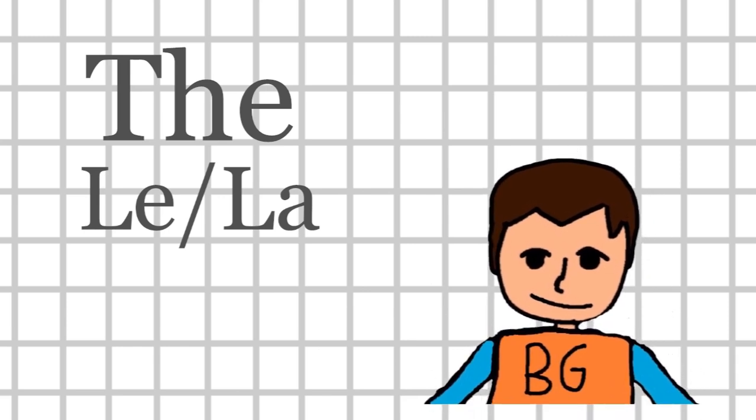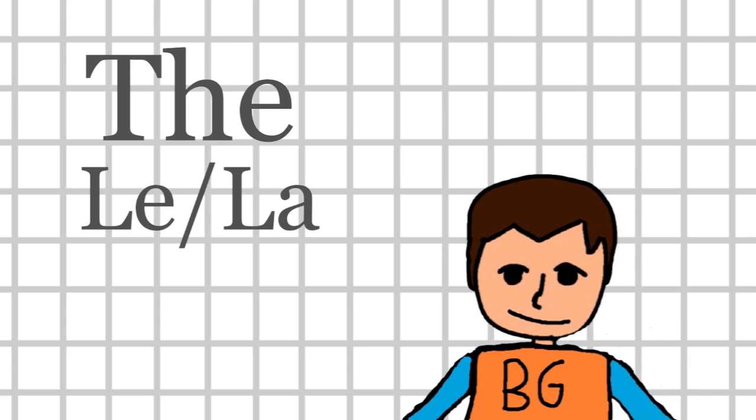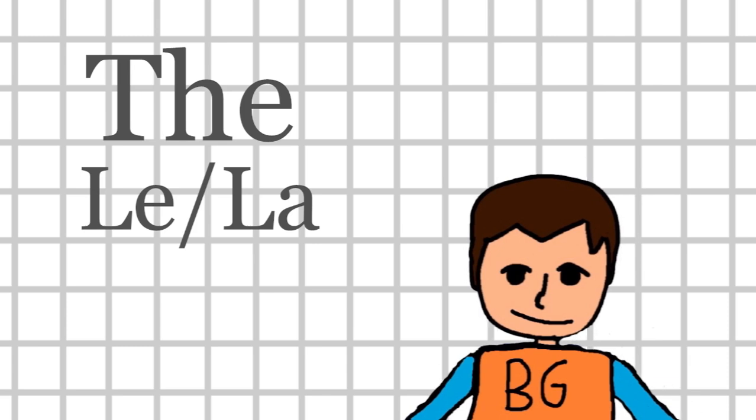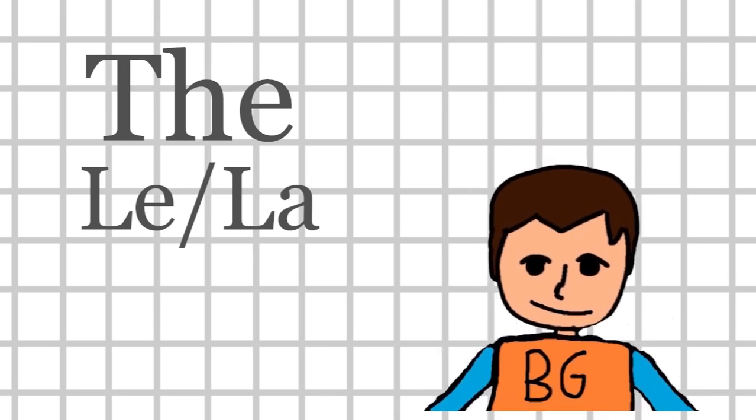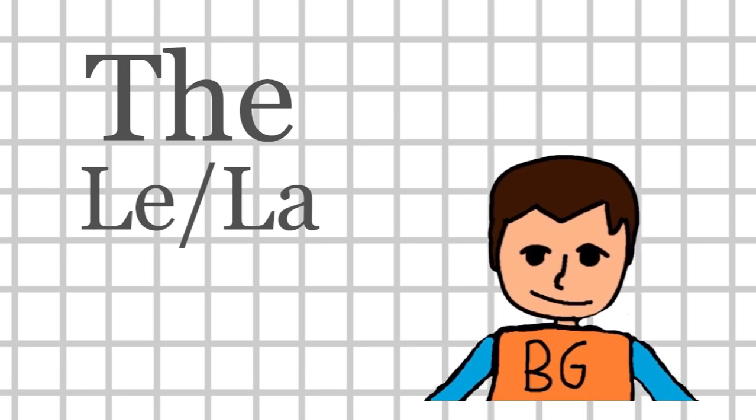So we have, let's say, the word bag, which is sac, I think, something like that. But basically what I know is that it's a masculine noun. Now, when you look at the bag, you're not like, it's a boy.